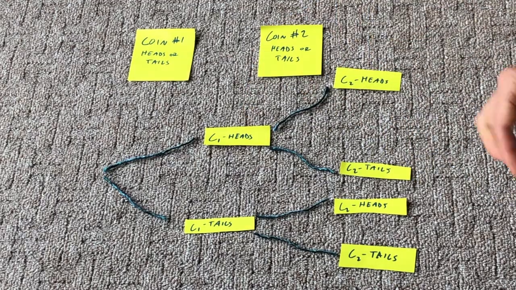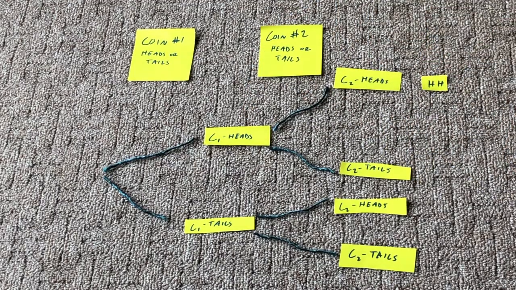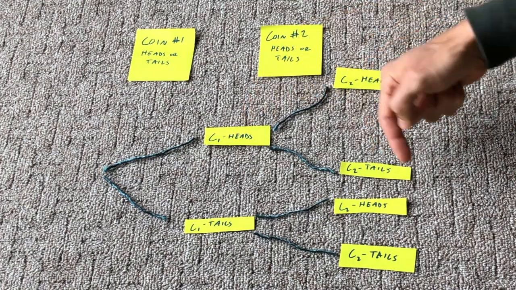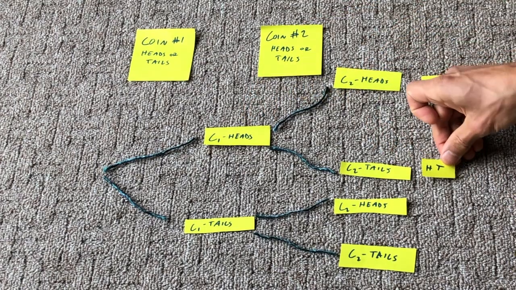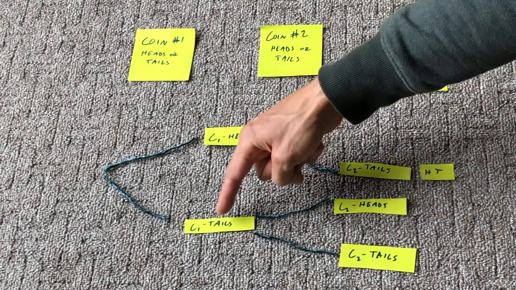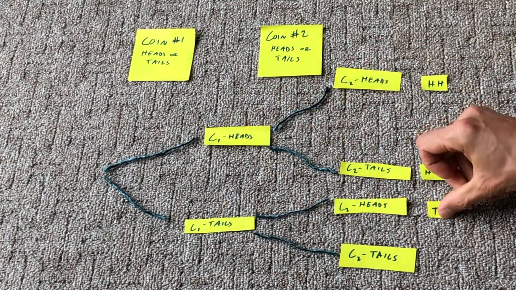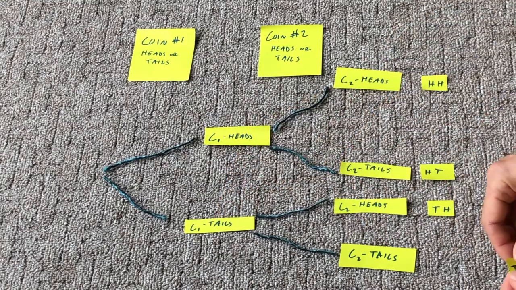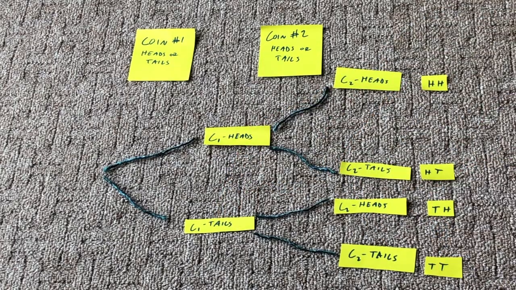So in terms of outcomes, we could have heads, heads, heads, tails, or tails, heads, or tails, tails. And since we're assuming these coin flips to be fair and perfectly even in terms of 1/2 chance of heads or tails, each of those four outcomes is 1/4.